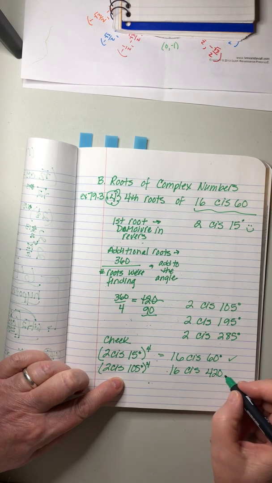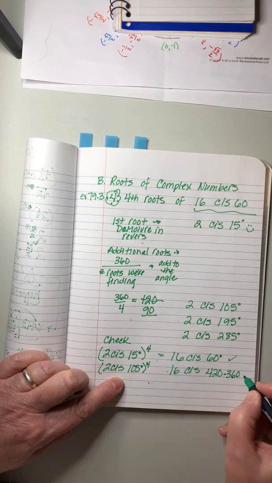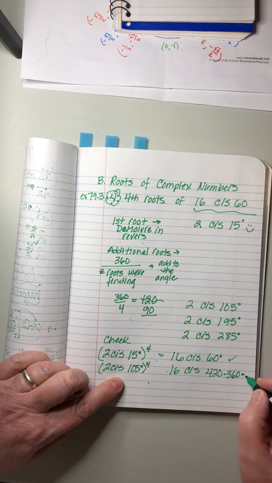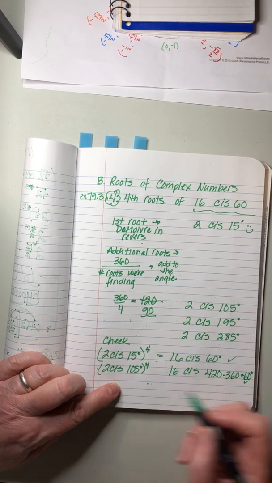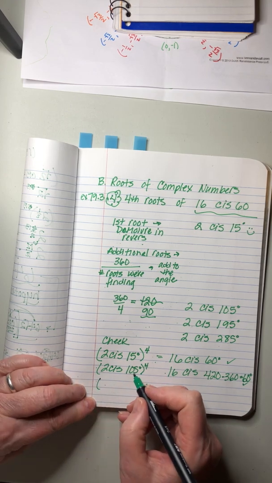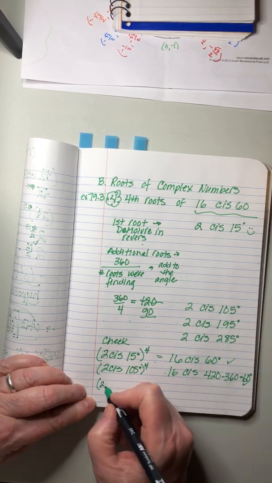And then we would subtract 360 from that, and we would get 60 degrees. That works perfectly.